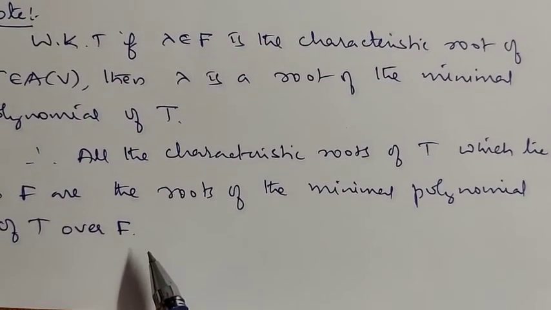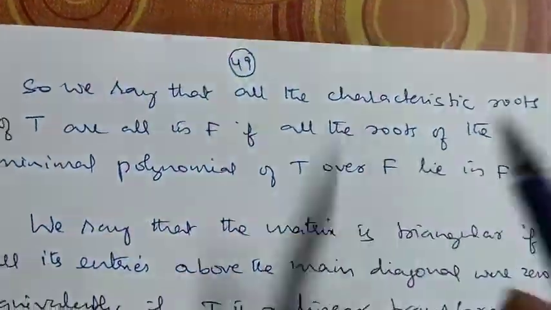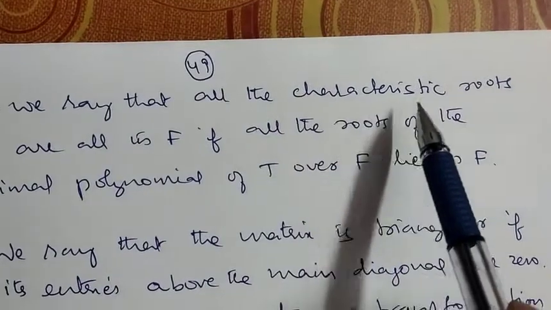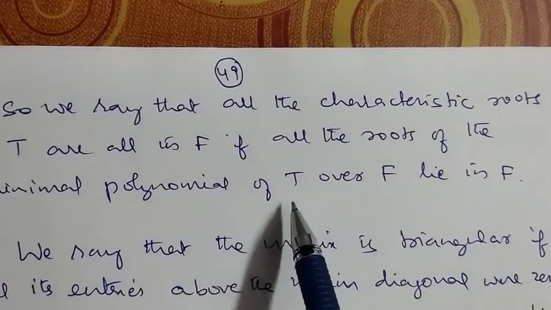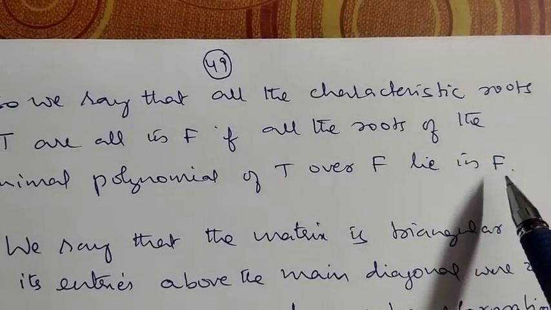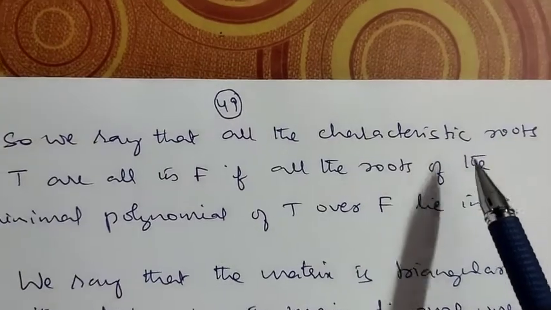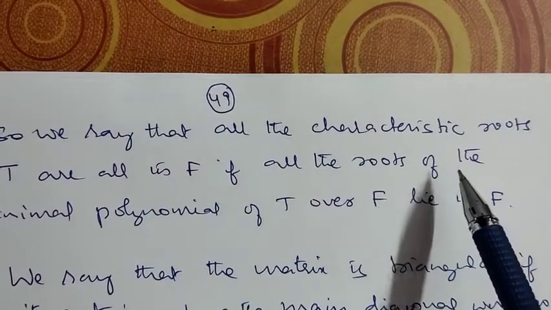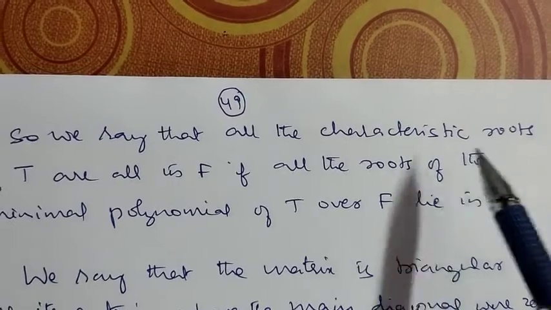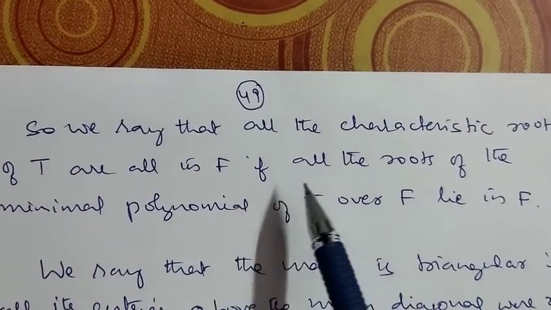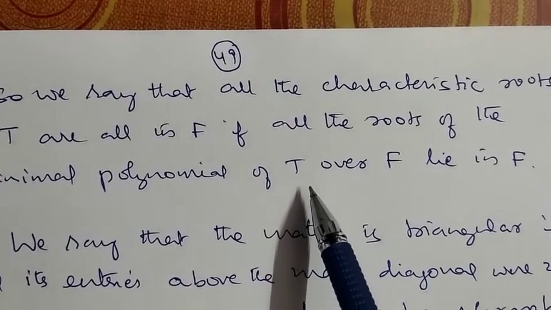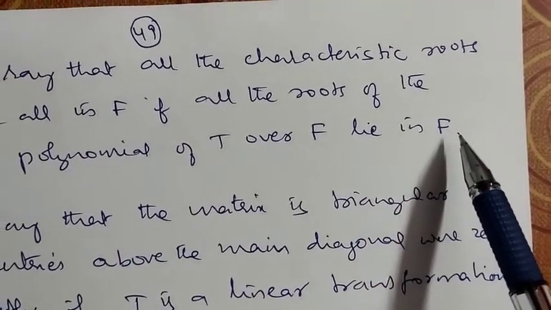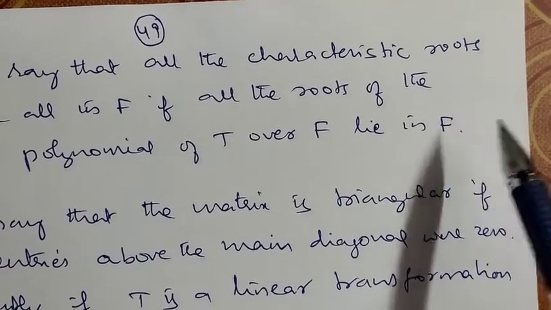Therefore, we say that all the characteristic roots of T are in the field F if all the roots of the minimal polynomial of T over F lie in F. Understand now? So we say that all the characteristic roots, the eigenvalues of T, lie in the field F if all the roots of the minimal polynomial of T are in F.